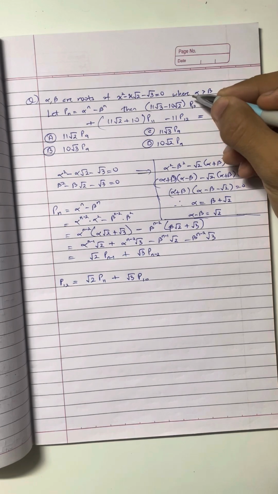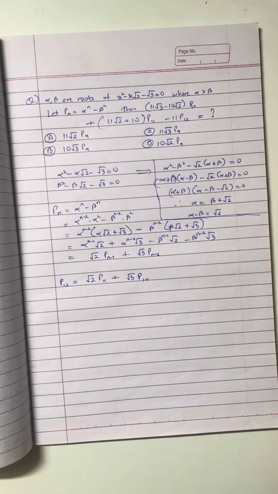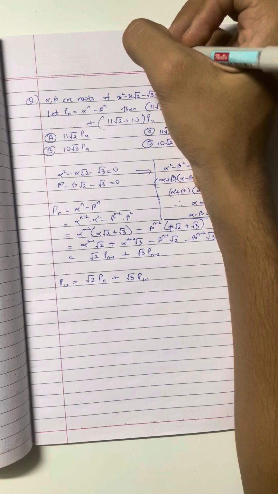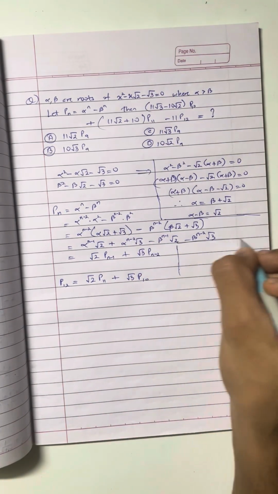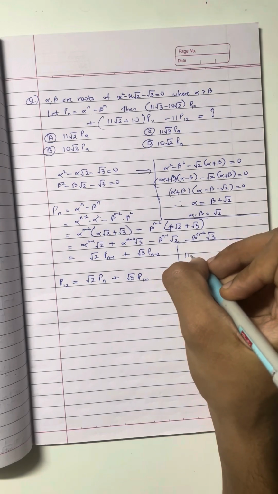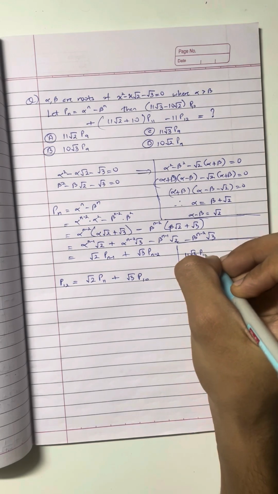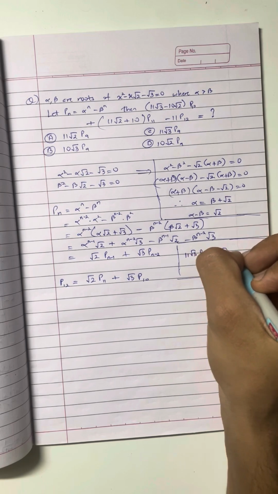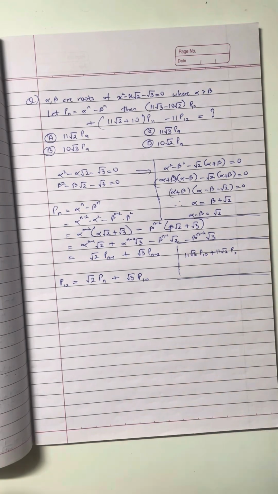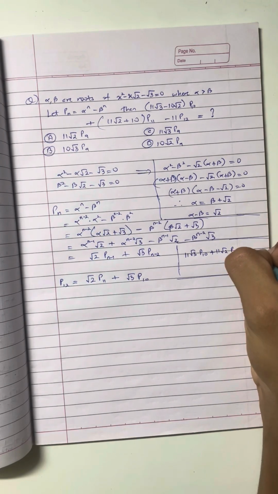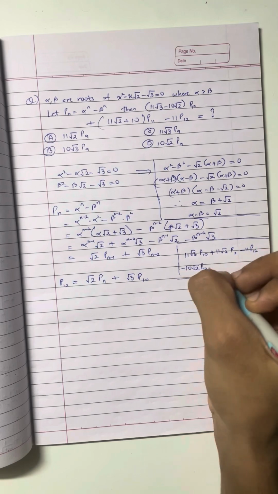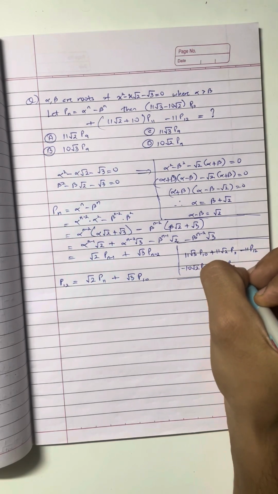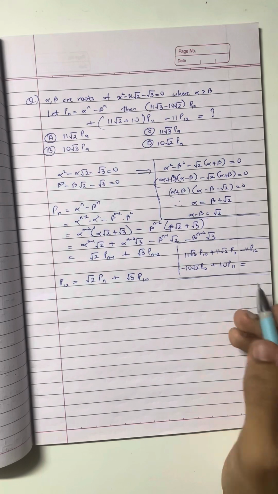Let's expand this: 11 root 3 into P10 plus 11 root 2 into P11. I'm taking 11 common here: P11 minus 11 P12 minus 10 root 2 P10 plus 10 P11. We have to find the value of this.